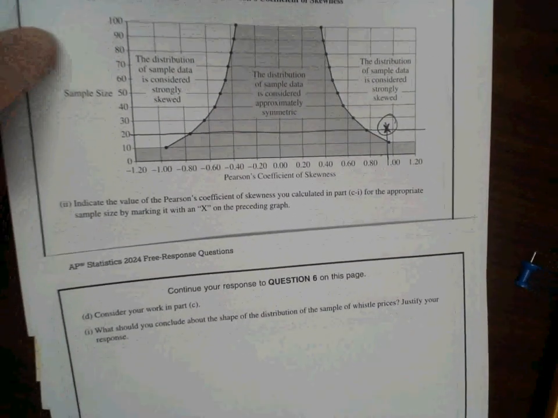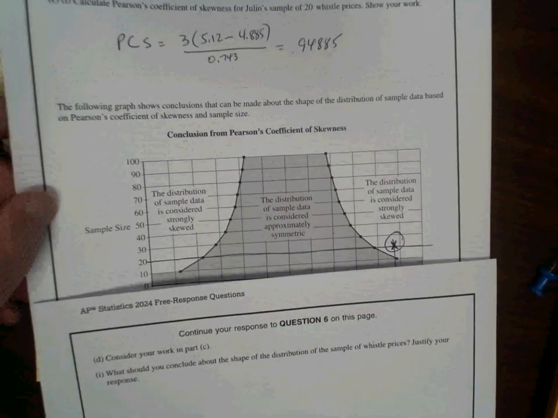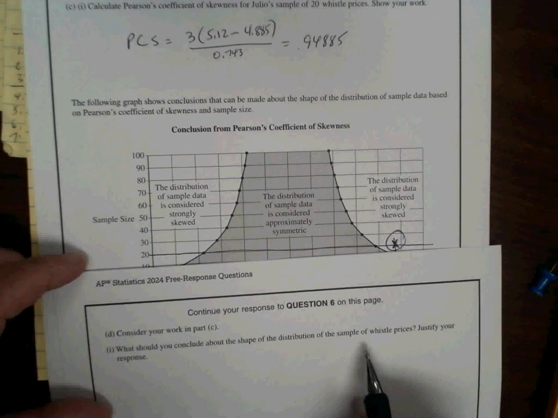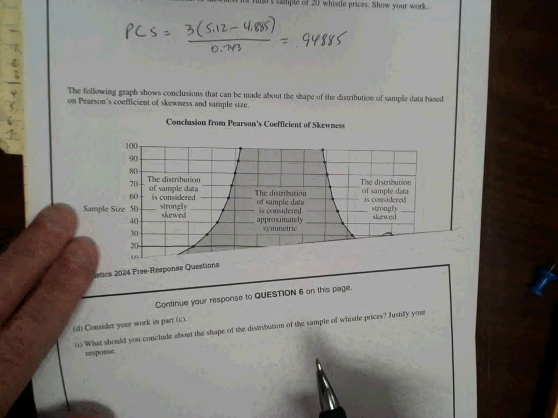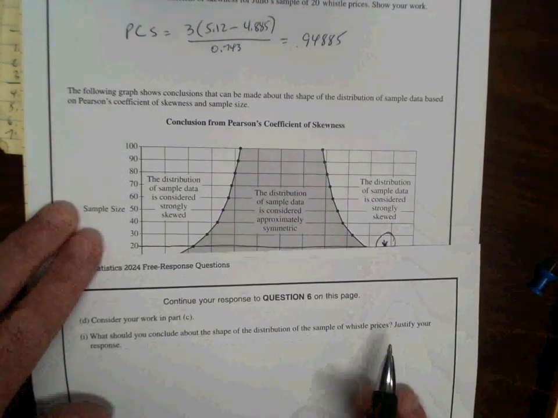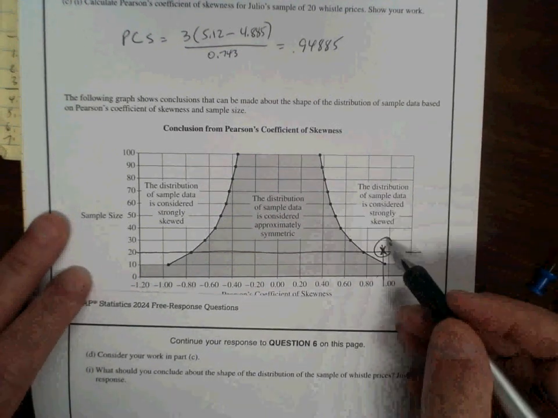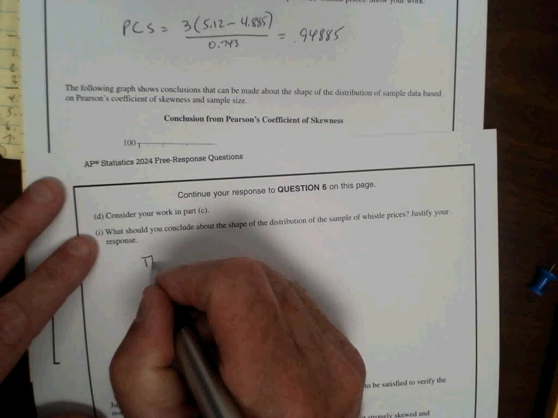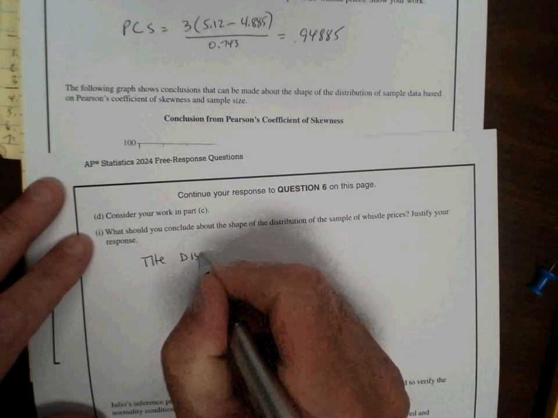And consider your work in part C. Let's see if I can get it all in there. What should you conclude about the shape of the distribution of sample whistle prices? Okay, so that tells us that the X is in this white region here, so the distribution of sample data is considered strongly skewed.